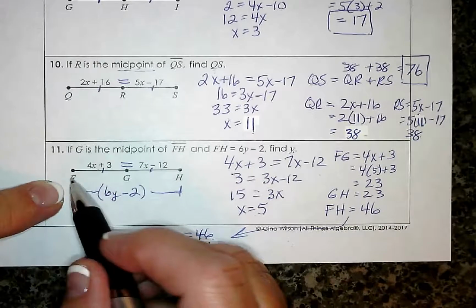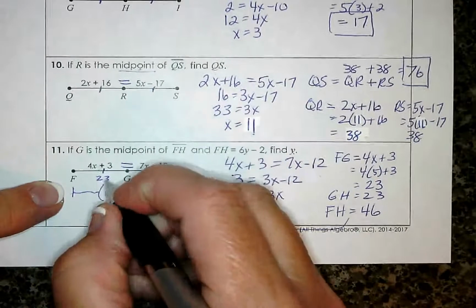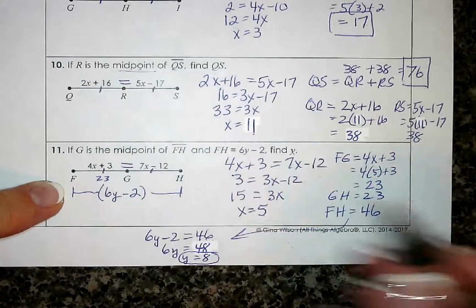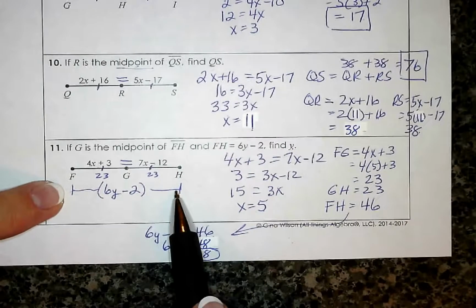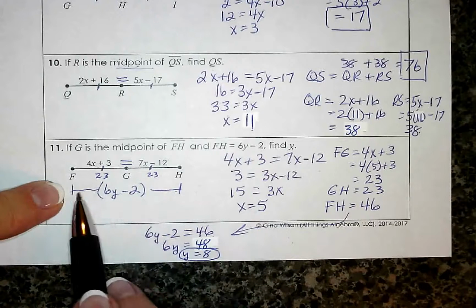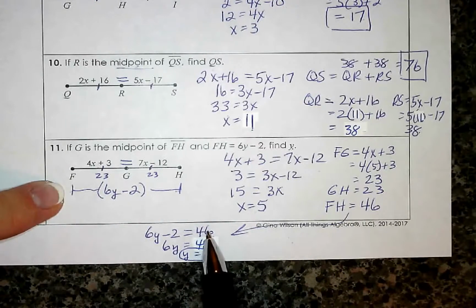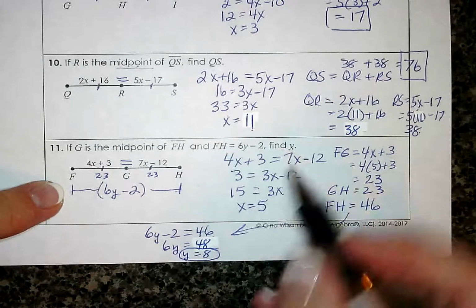From F to G is 23. G to H is 23. That means the whole thing is 46. Still don't have y. But I do know 6y minus 2 is going to equal 46. So you can see here, you're going to solve, you get y equals 8. That's what they wanted me to find.